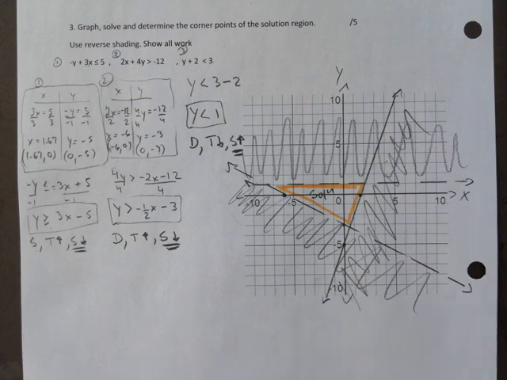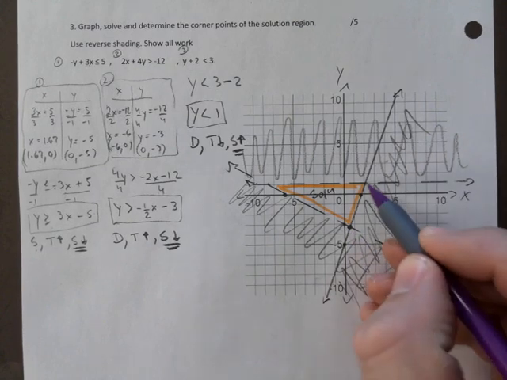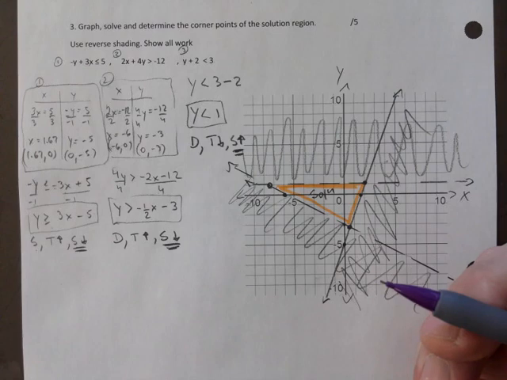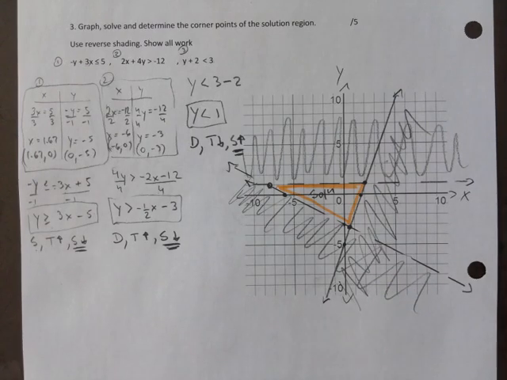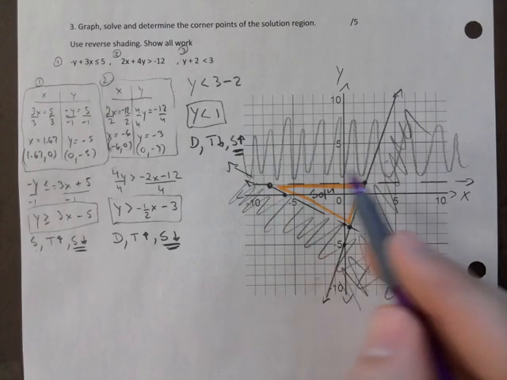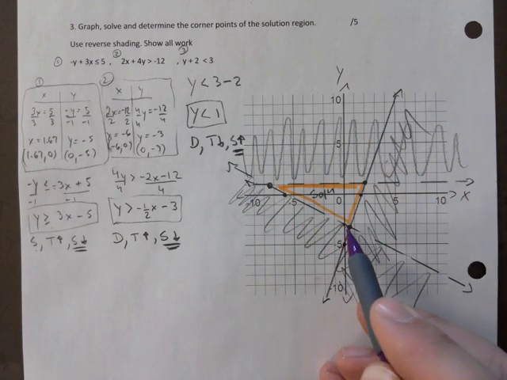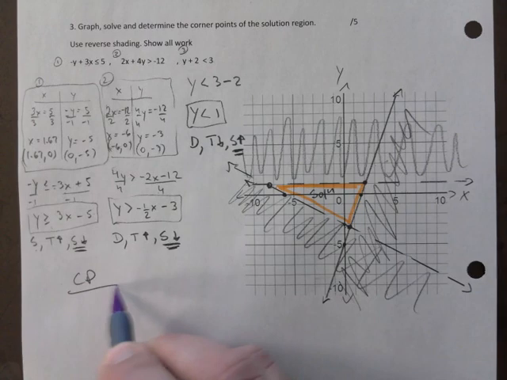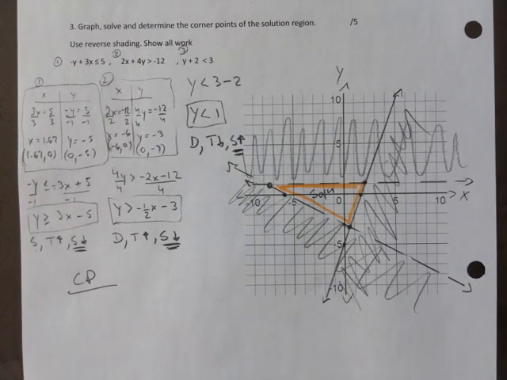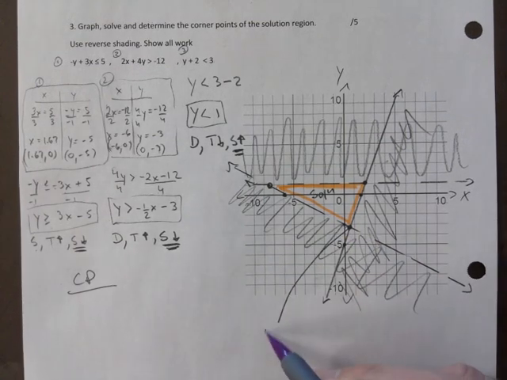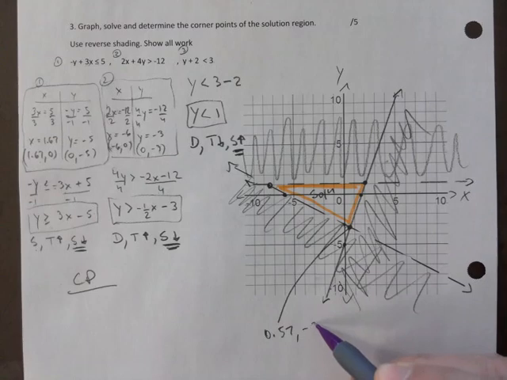What else do we need? Corner points. These corner points here. I think I'm just going to give them to you. But in this case, you can enter everything into your calculator and just find the intersections. So here they are. One of them, this one right here, is 0.57, negative 3.29.